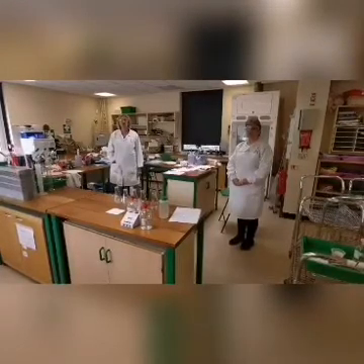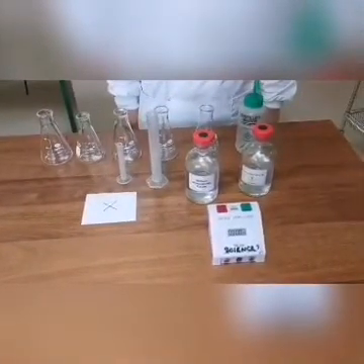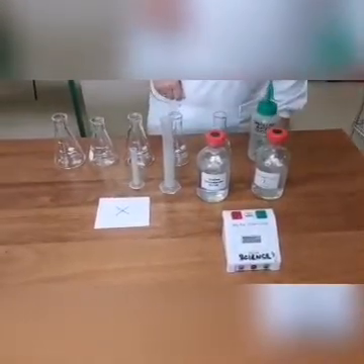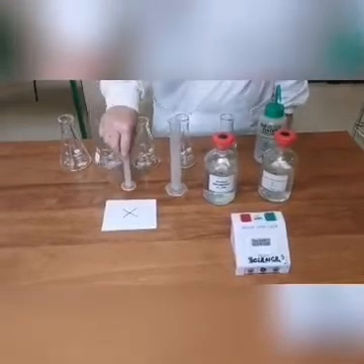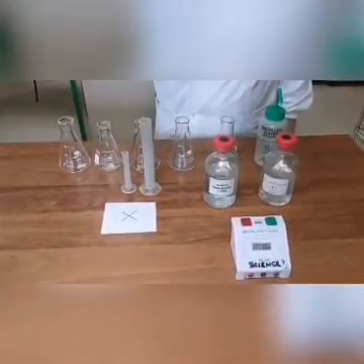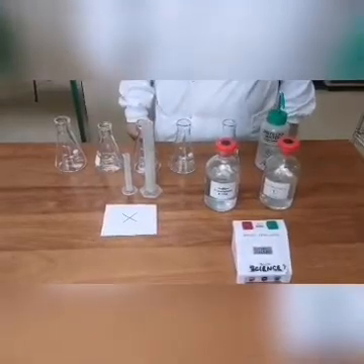Now we will show you how the rate of reaction is affected by concentration. In this experiment, we will use sodium thiosulfate solution, dilute hydrochloric acid, a 10 ml measuring cylinder, a 50 cm³ measuring cylinder, a 250 cm³ conical flask, paper with a black cross on it, and a stop clock.